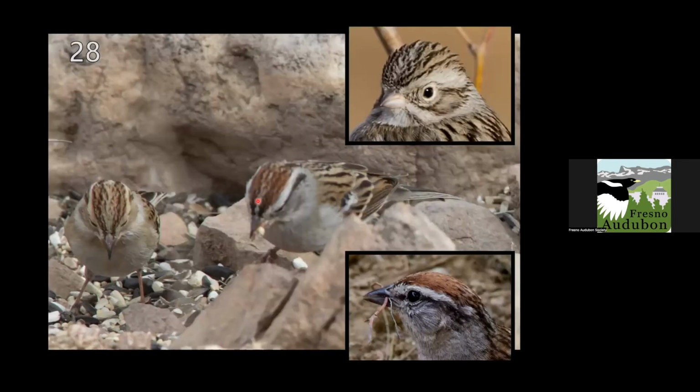And I've got a picture here of the crowns to compare the two. So we do see the streaking through the crowns. This is a Brewer's sparrow up here, and this is a chipping sparrow. This is a complete crown. You can see a little bit of flecks of black in there, but it's not really streaked.